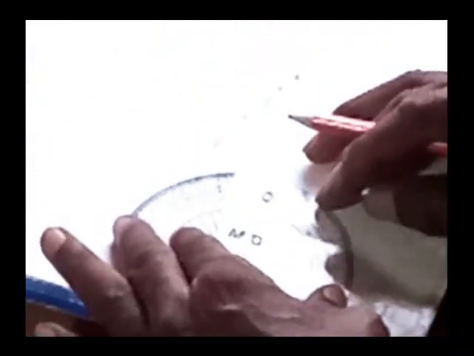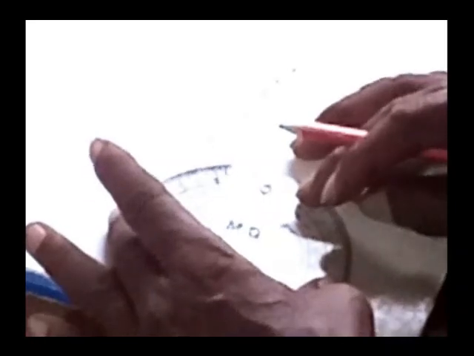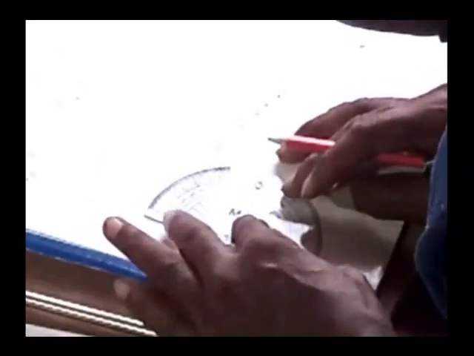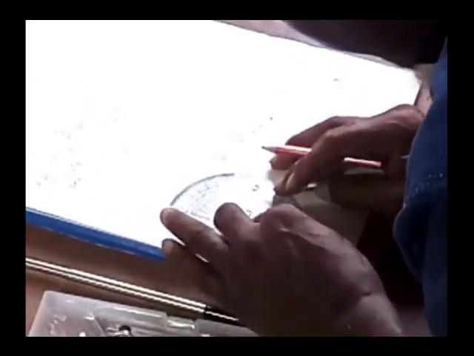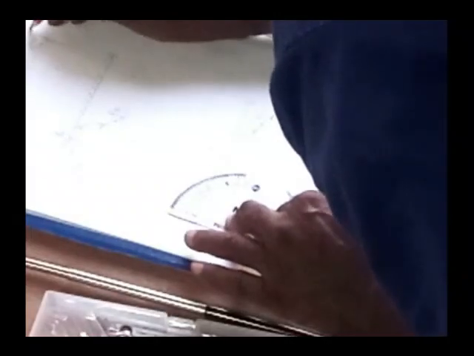Switch on the light. See, so let's measure the angle. This is 60.